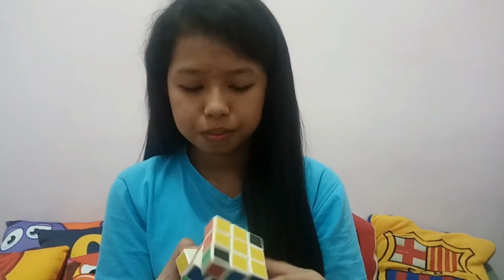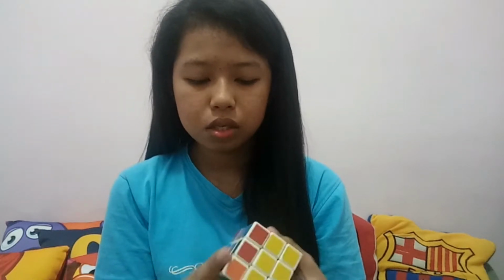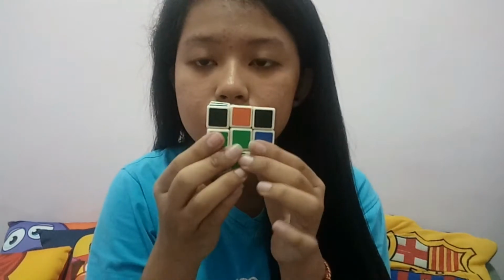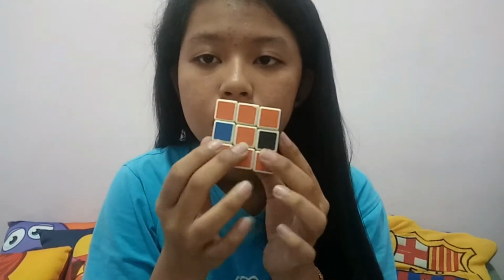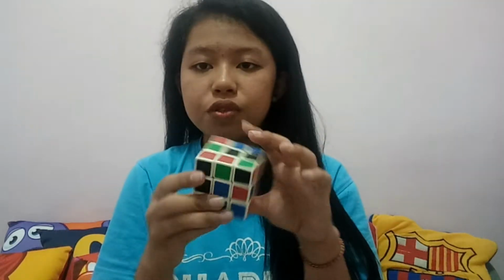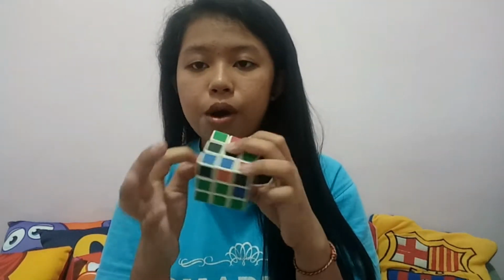Okay, yellow, green, and red. And the last one is yellow, orange, and blue. Okay, so now the base was already found and the color was the same with the other side, which is green, orange, blue, and red. So next we're going to find the second part.